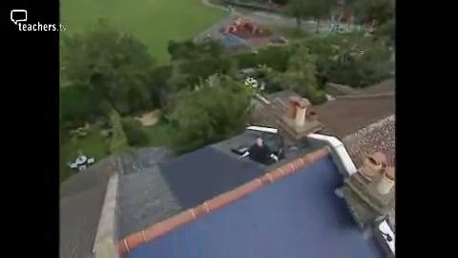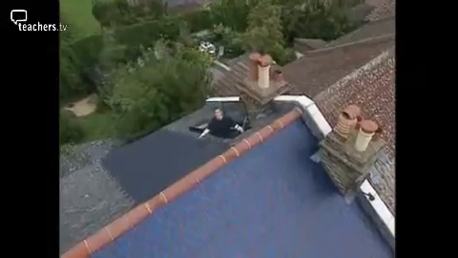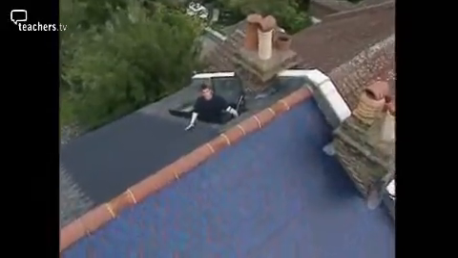This is the first house in the UK where the whole roof can convert sunlight into electricity. The roof is covered with special tiles. When light falls on these tiles, they directly convert the light energy to electricity. There's no need for a coil of wire, a magnet, or any movement. It's a completely different way of generating electricity.